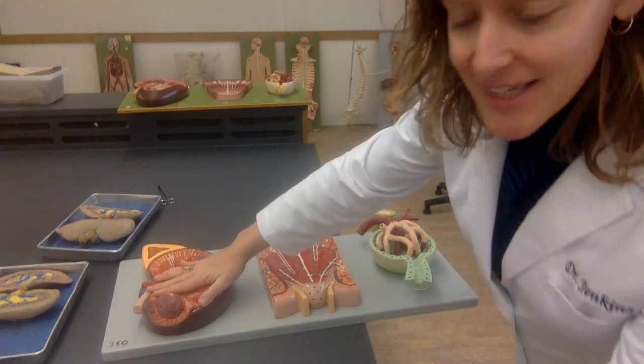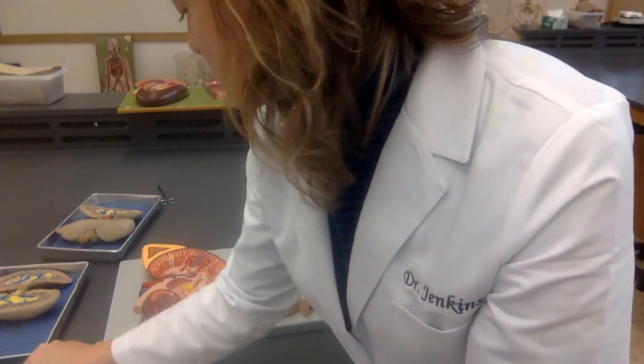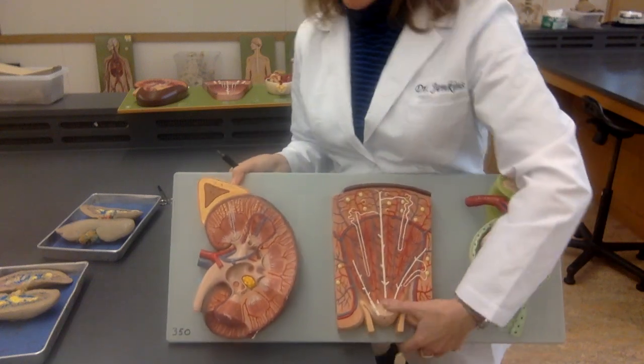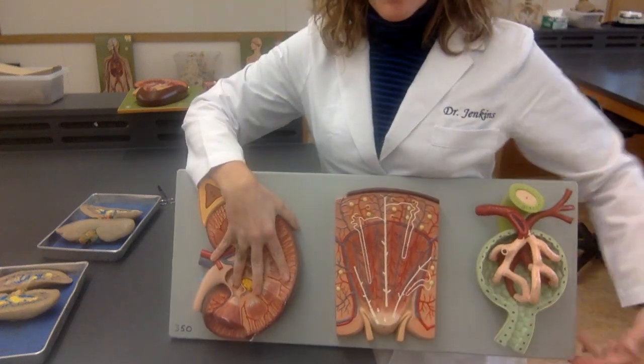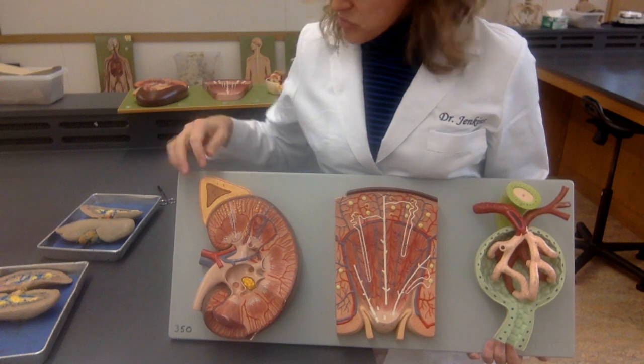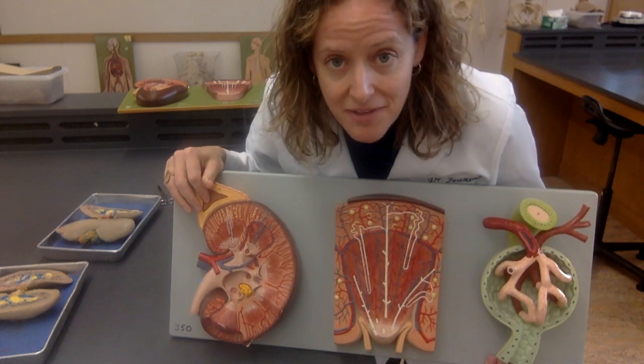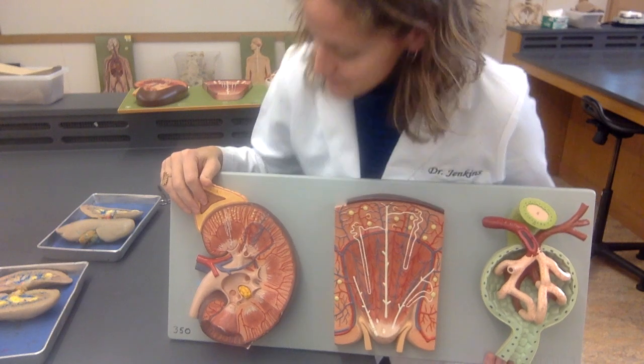If we look at the kidney as a whole, okay, we can obviously see the kidney. We're going to start here. On top of the kidney would be the adrenal gland. The adrenal cortex is the outer part. Adrenal medulla is the inner part. We'll get to that in the endocrine chapter.